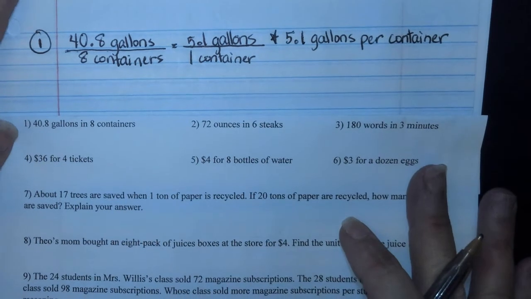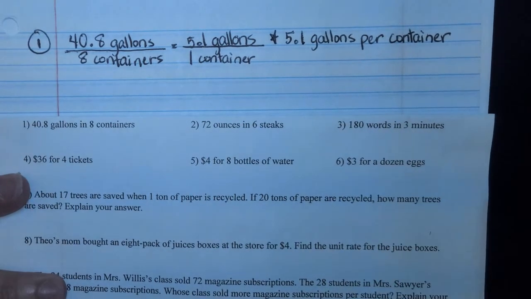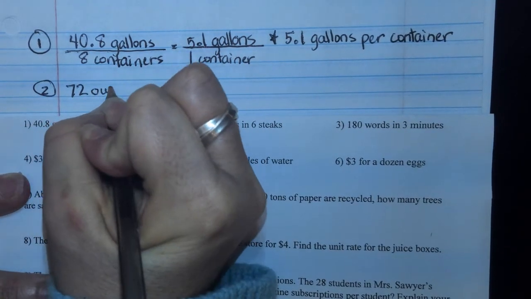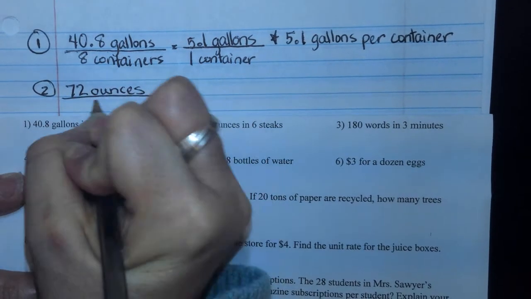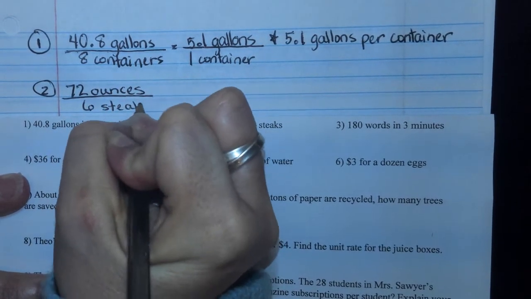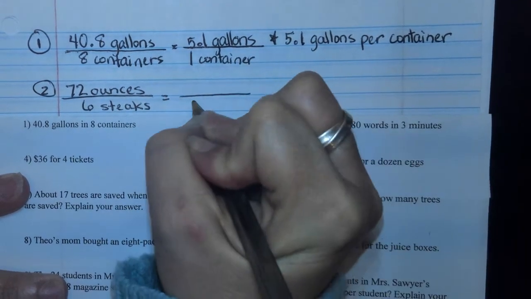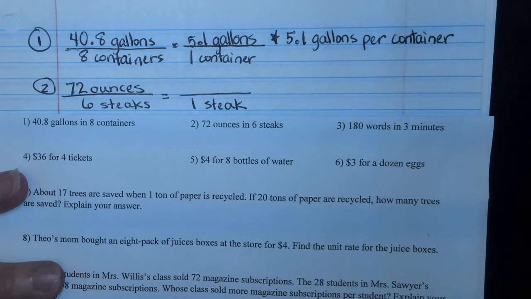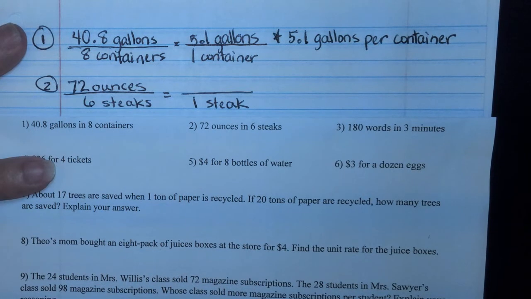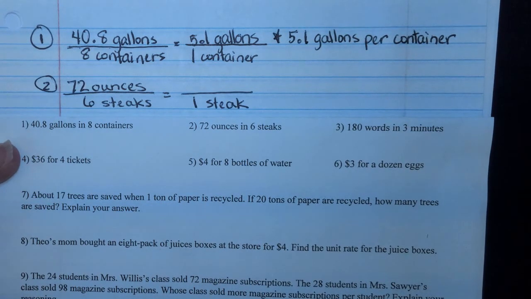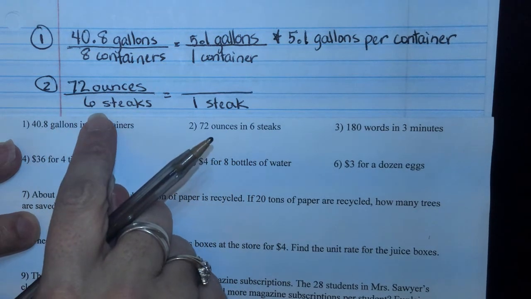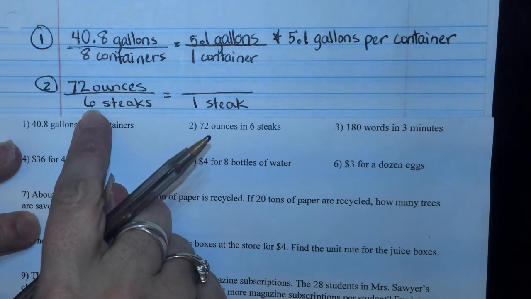Okay, number 2. It says 72 ounces in 6 steaks. So they must want to know how many ounces are in 1 steak. Now you're dividing top to bottom. So 72 divided by 6 is 12.